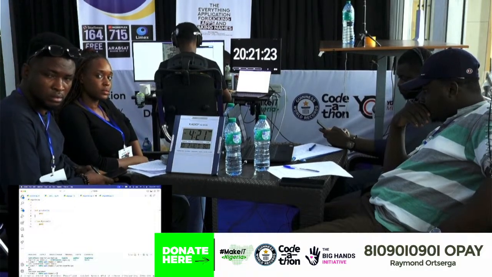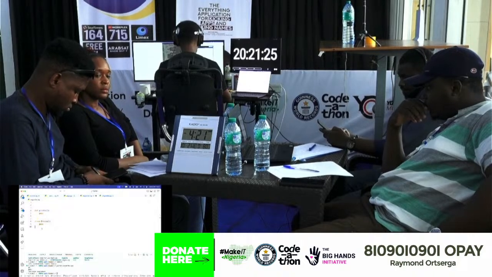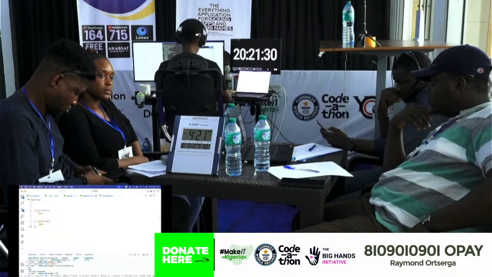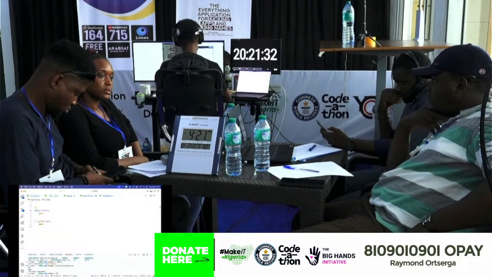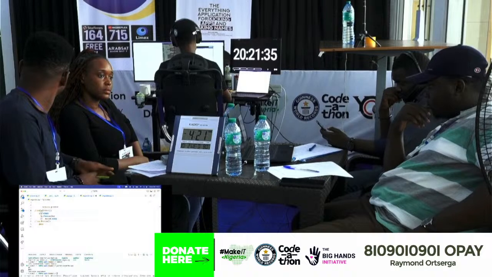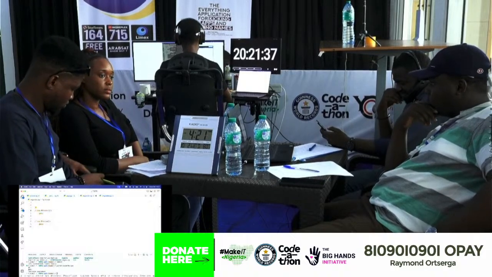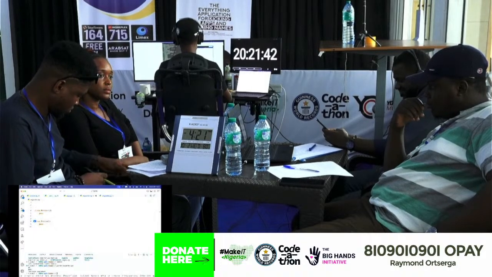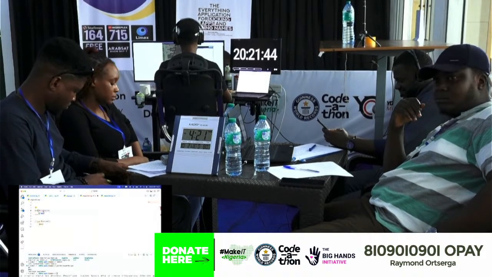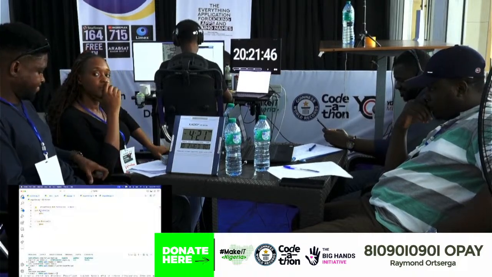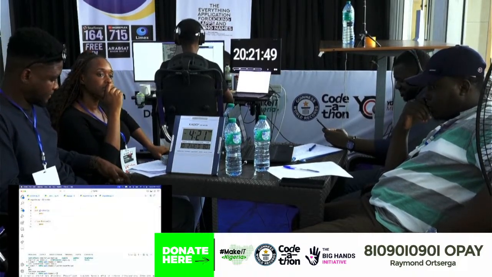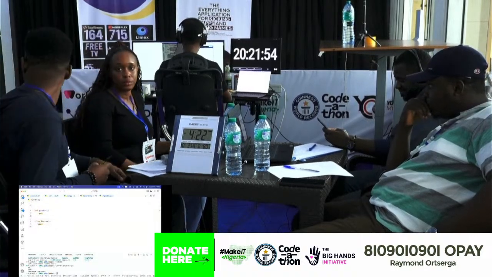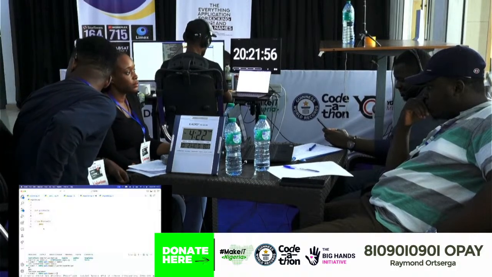If you change this to class and change this to printer, you have a class. So you say class, person, and then you can put pass.